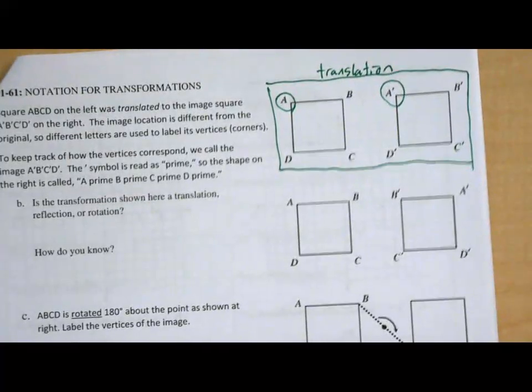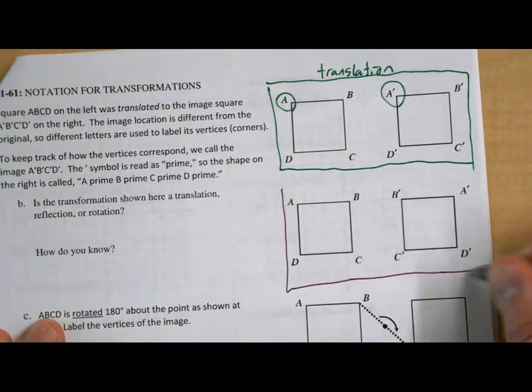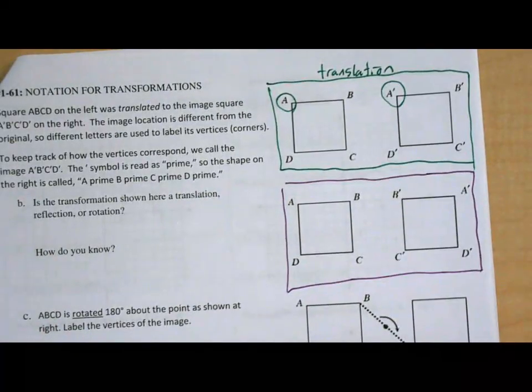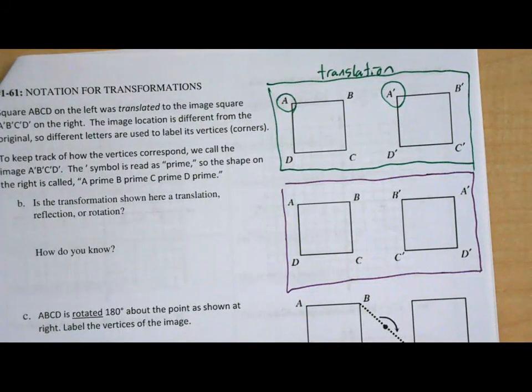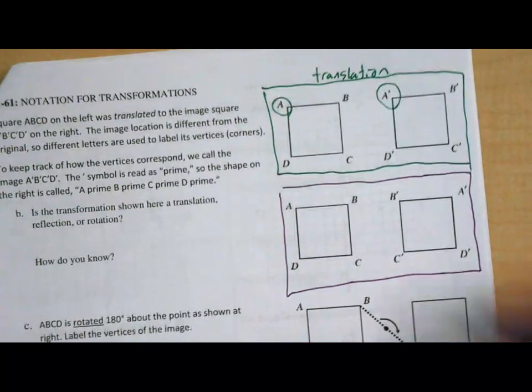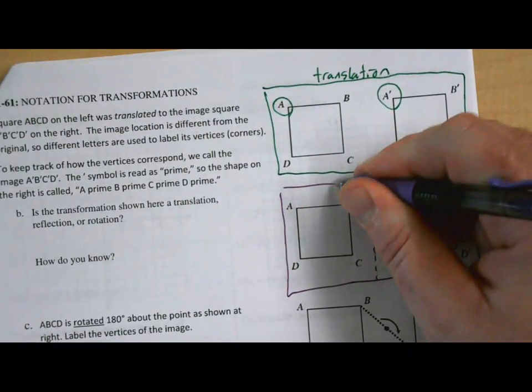Look at this next set of squares and tell me, what do you think about this? Reflection, rotation, or translation? We think a reflection here. If it's a reflection, there should be some line of reflection. Can you draw me a dashed line that we would have reflected this thing over? Another way to think about this is if I were to fold it so that these two shapes matched up to each other, where would that fold happen? And that would be right here. And yes, you are correct. This is a reflection.